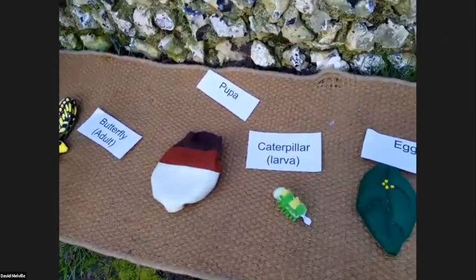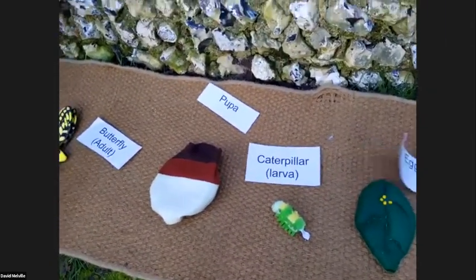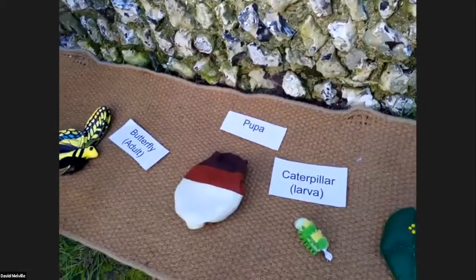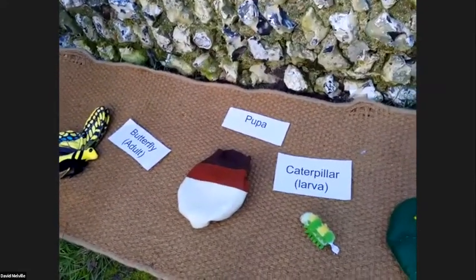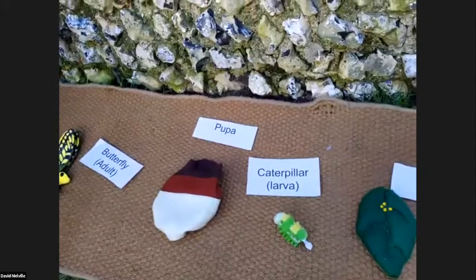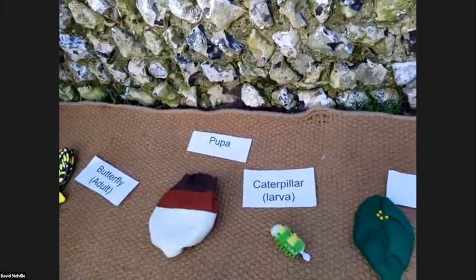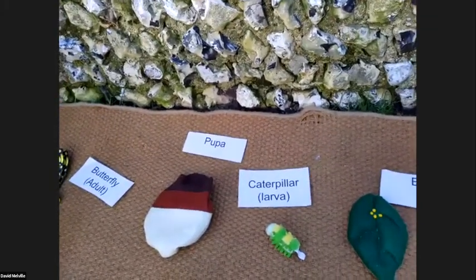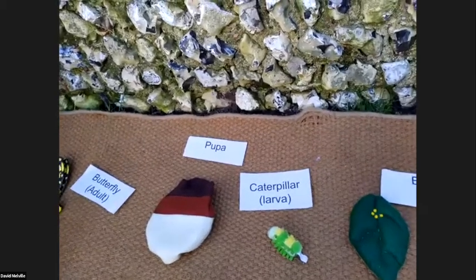One of the disadvantages of that is it's quite vulnerable at that stage because it stays still. One of the advantages of this complete metamorphosis is that there is no competition from the larva, the caterpillars, to the butterflies.